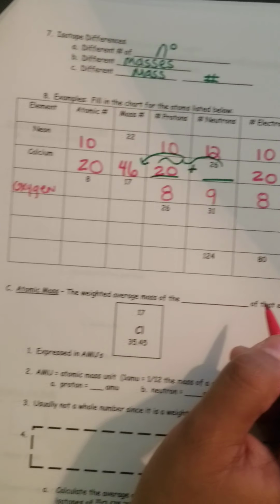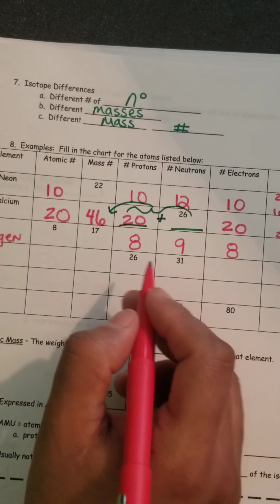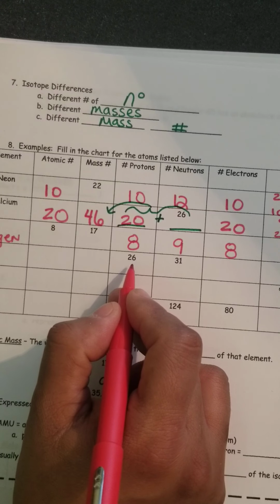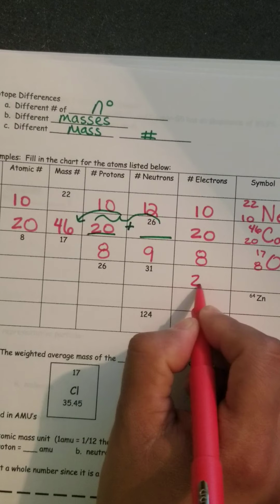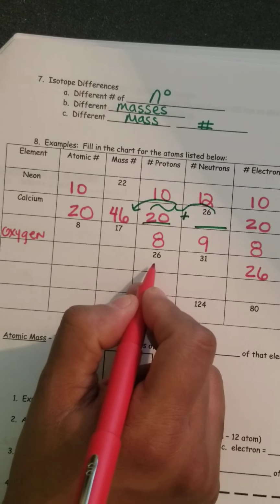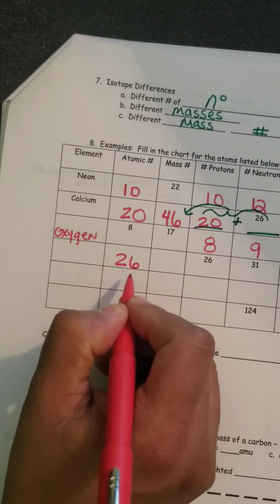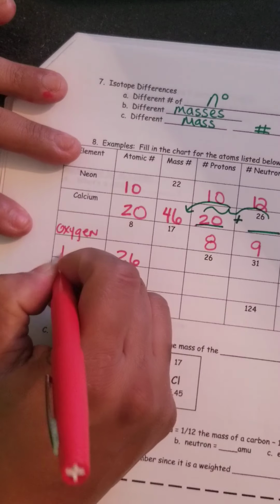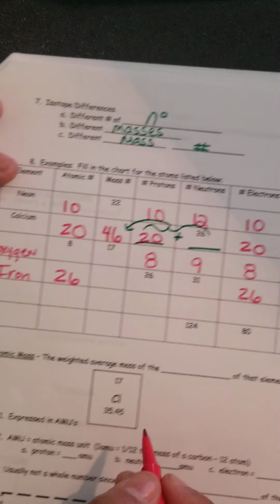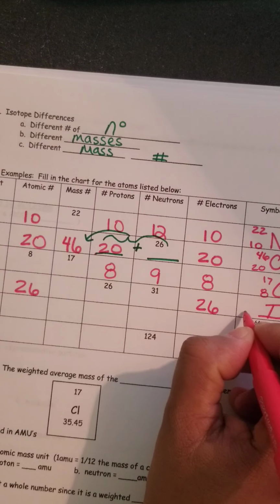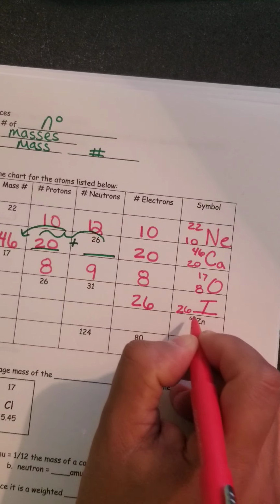Let's keep going. The next one. They gave us these two numbers. And the first thing I know is that if it has whatever proton number, it has the same electron number, 26. And if that's the proton number, that is its atomic number of 26 also. So let's use the periodic table. Let's go look up 26, and 26 says iron. Iron. And the symbol is a capital I. And at the bottom, the atomic number, which is going to be 26.